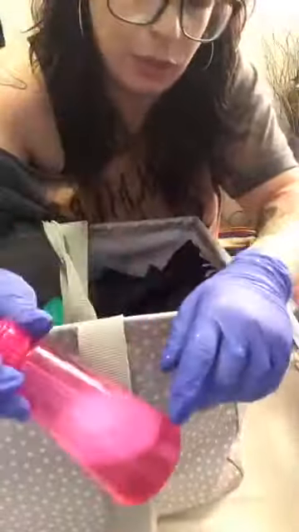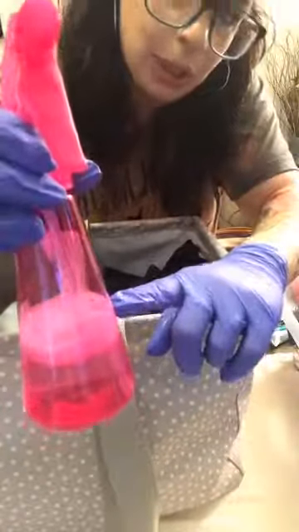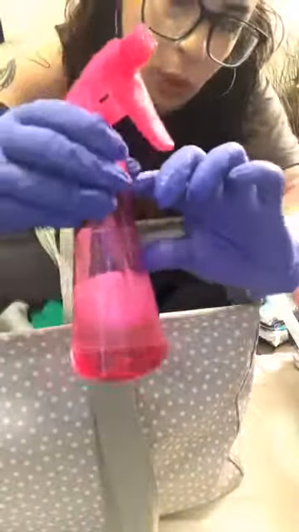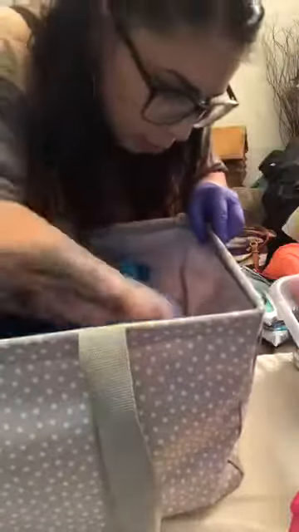So in this little bottle, somebody asking me for the solutions, I put a lot of bleach and not that much water because I wanted the bleaching process to hit all at once and just start the process.